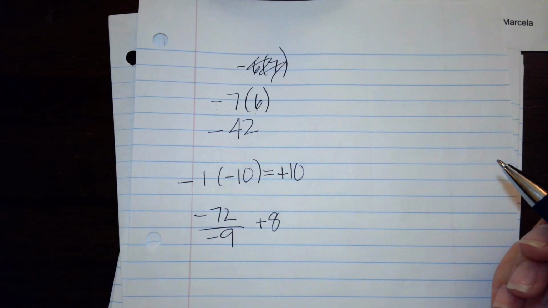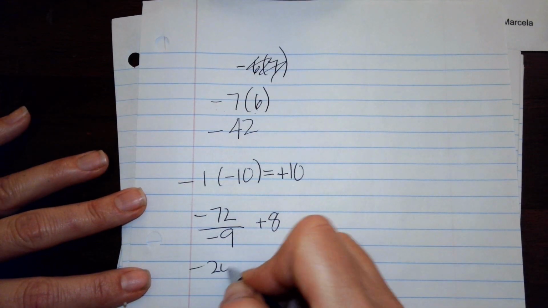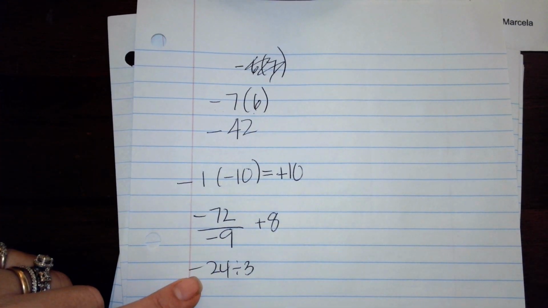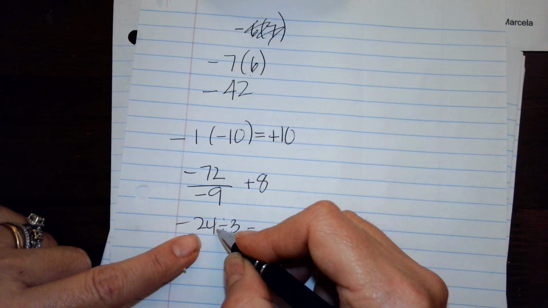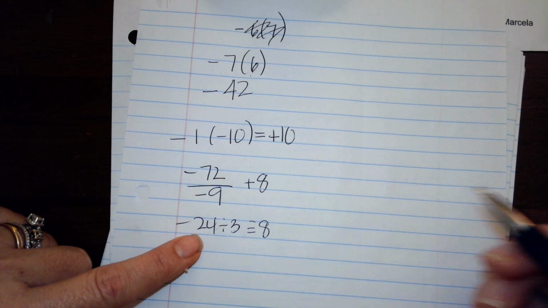Next one is negative 24 divided by 3. We have 1 negative, so the answer is negative. And 24 divided by 3 is 8, so it's negative 8.